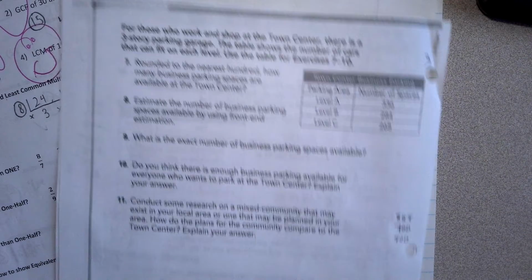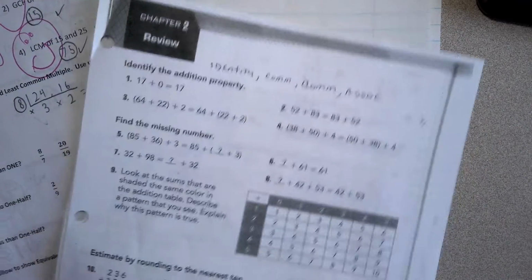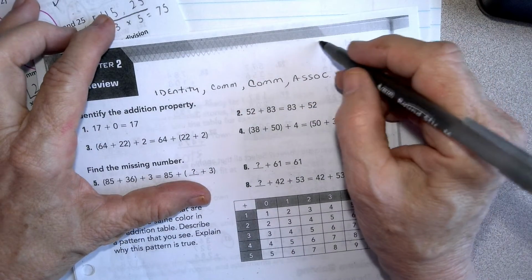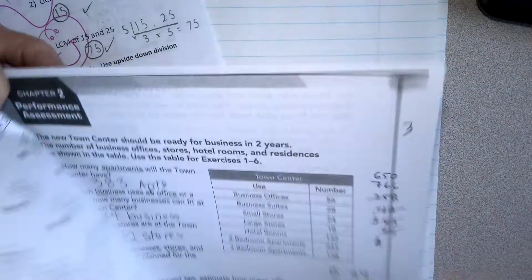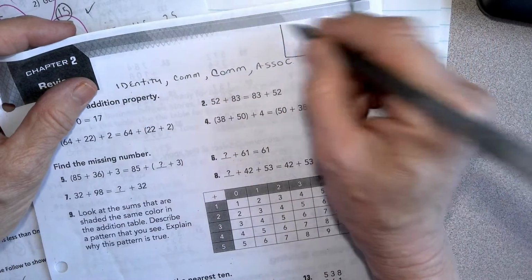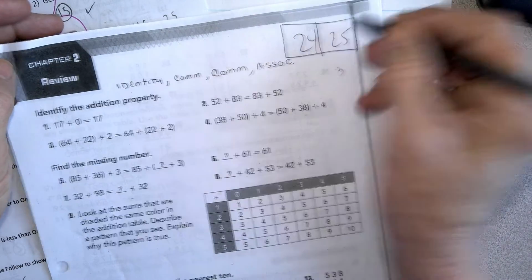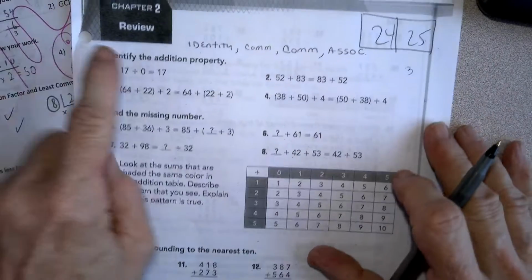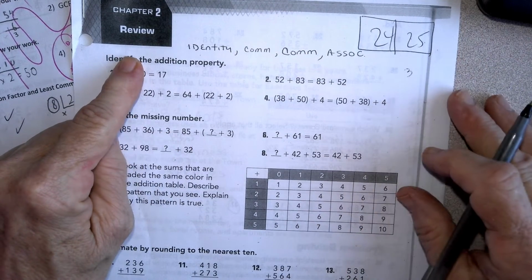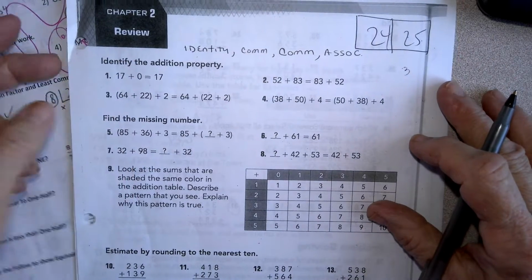Alrighty, so this is, actually, I don't know if I said it yesterday, but this is assignment 25. I think we started the day before, didn't we? Yes. So this is 24 and 25. Now, I'm going to tell you something. This is a review. A review means a test is coming up, probably tomorrow. I'm thinking the test is going to be tomorrow.